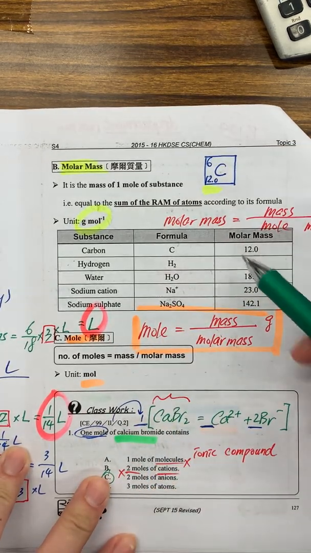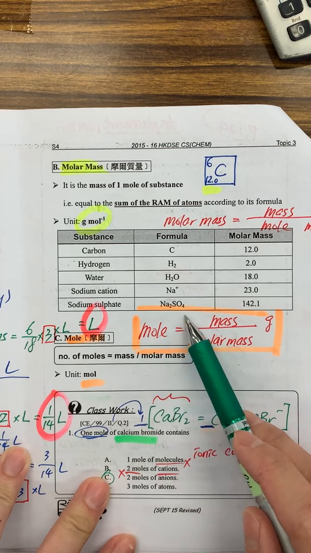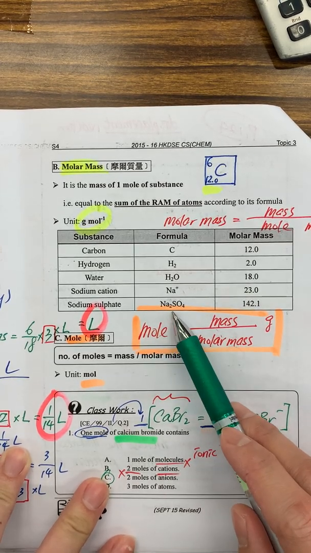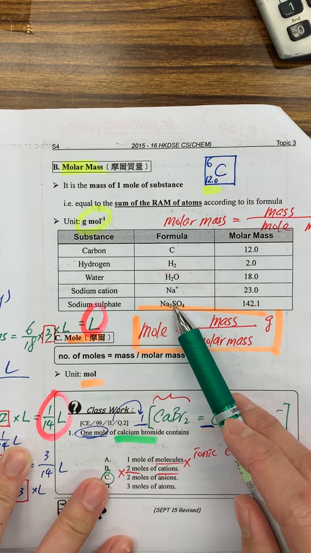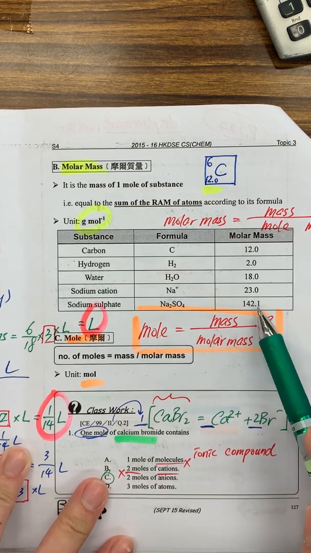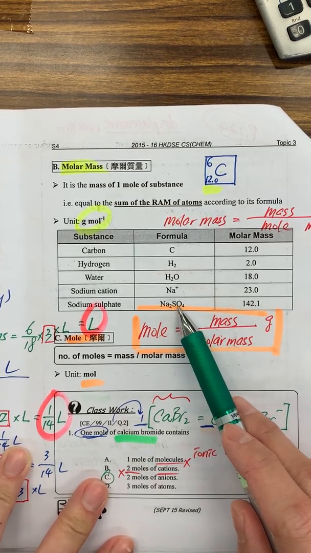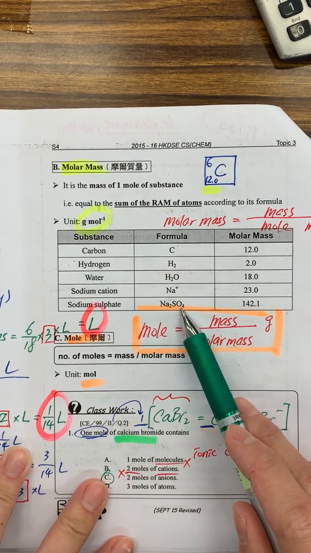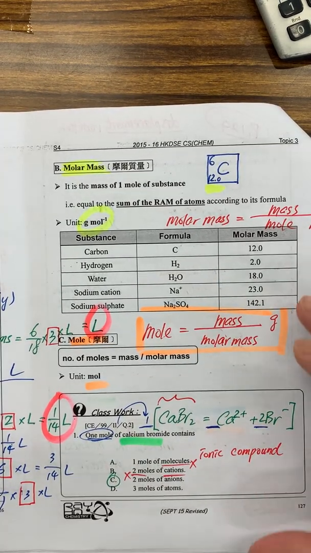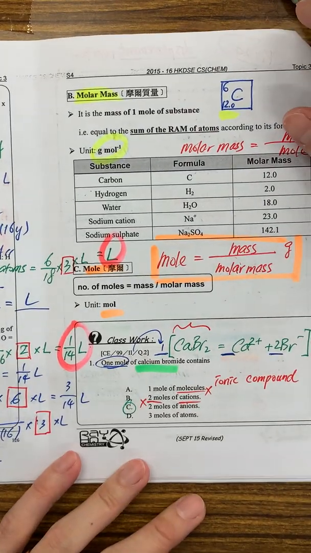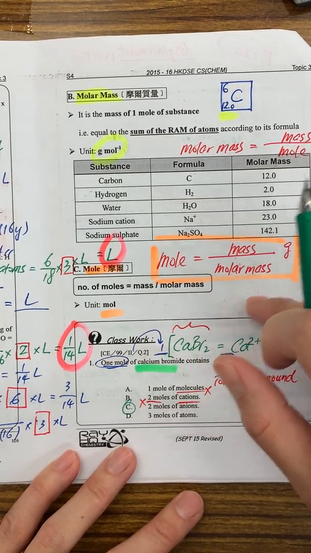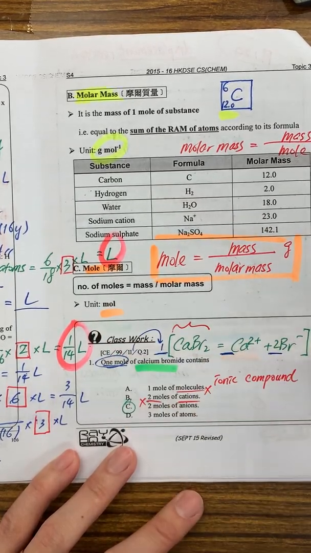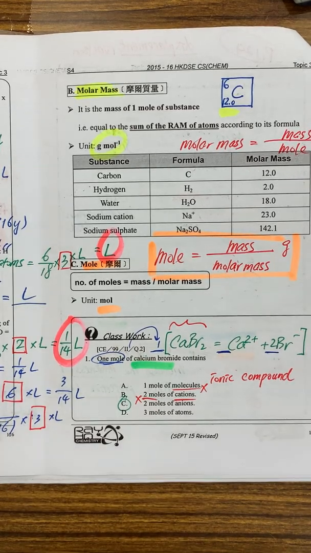Just take one example. Okay, sodium sulfate. How to get the molar mass? You add them one by one from the periodic table. Sodium is 23.0, S is 32.1, O is 16.0. So you add up together, it will be 142.1. Of course, I am able to memorize, but you need to refer to the periodic table. It's normal. And next, mole. This formula, you have seen in the previous pages, right? Unit mol. Okay, let's go ahead.